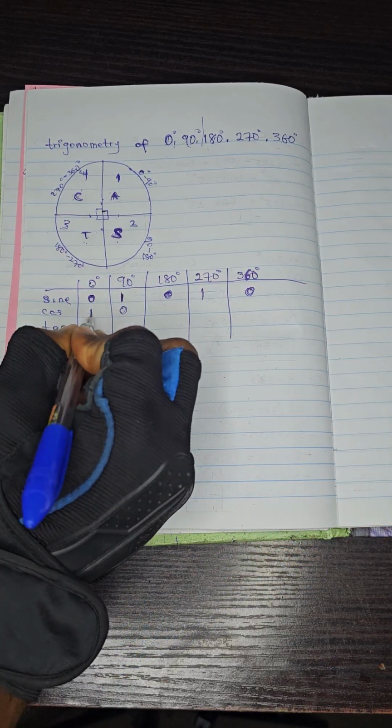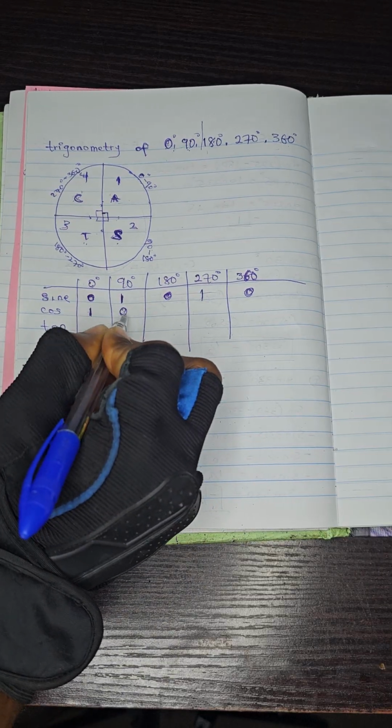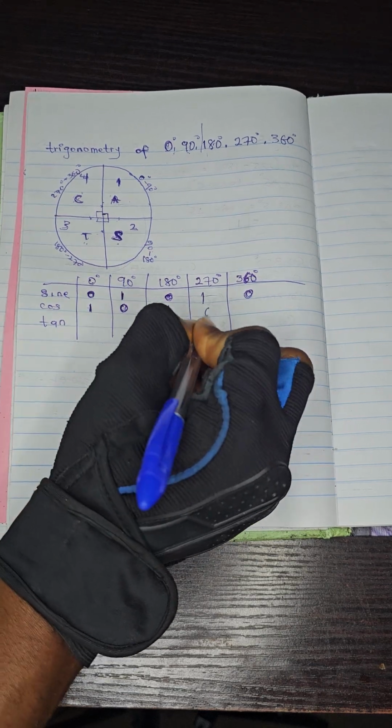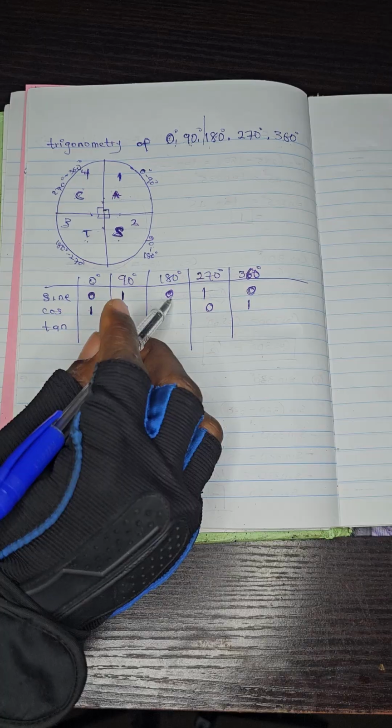For the cos, 0 is 1. We did it in our last class. Cos 90 is 0. So you continue in that pattern. Since here is 0, the next one will be 1, 0, 1. Now, you've already gotten the answer to be 1s and 0s.